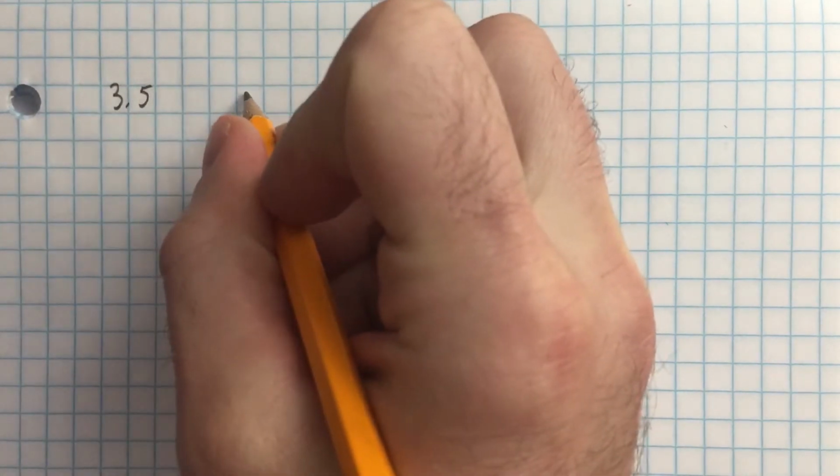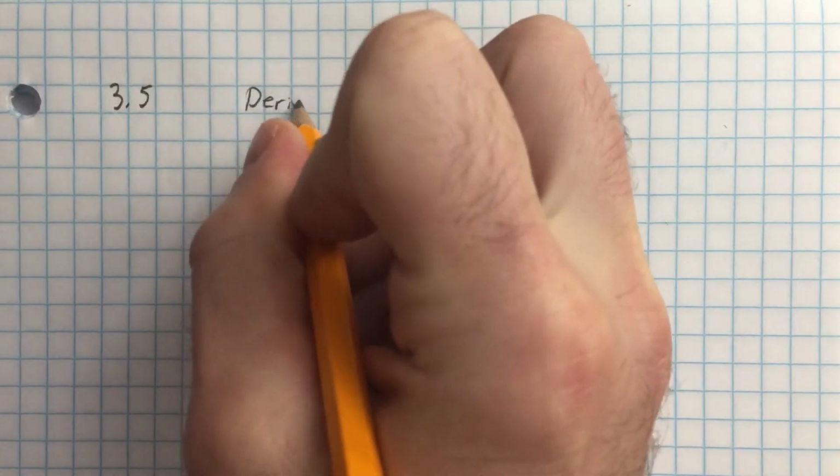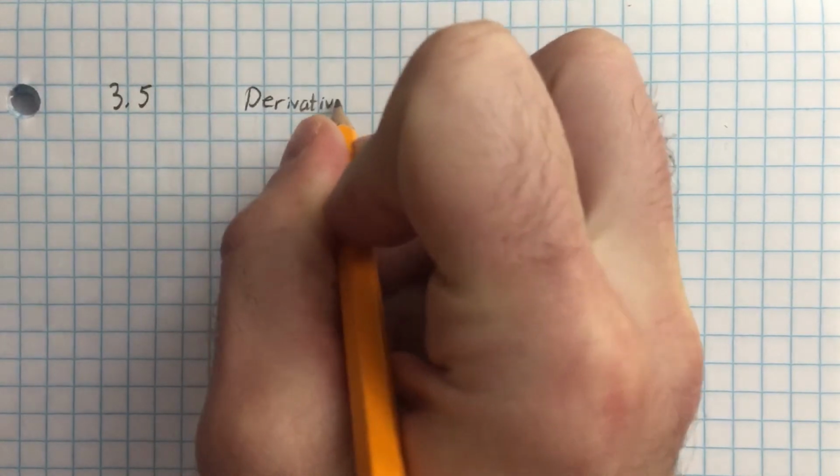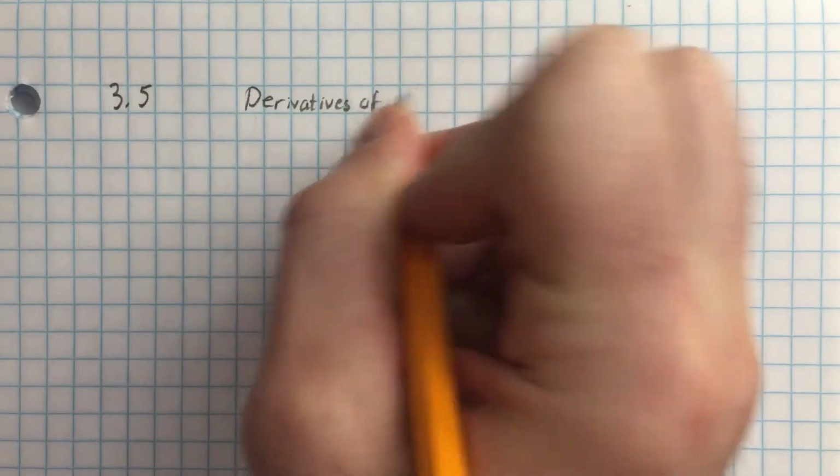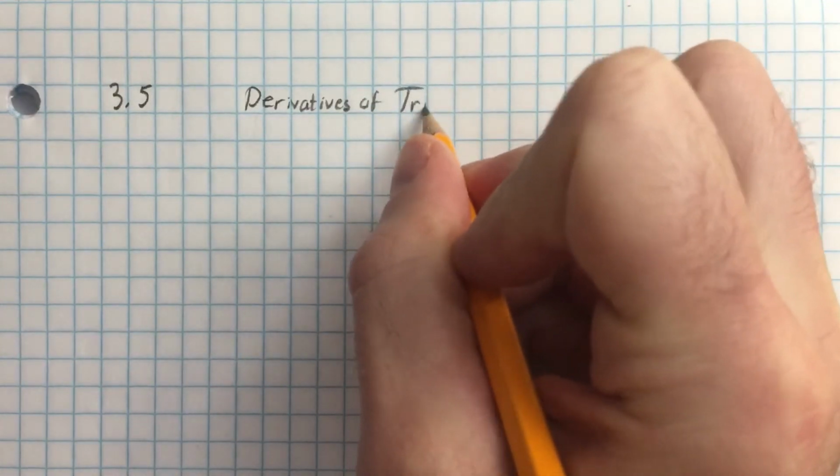3.5 derivatives of trigonometric functions.